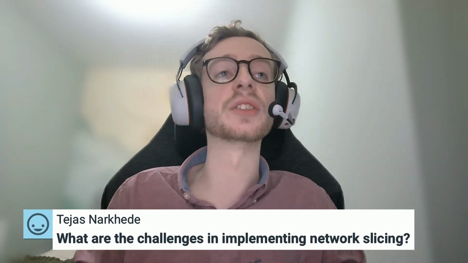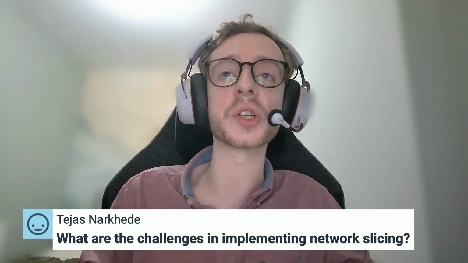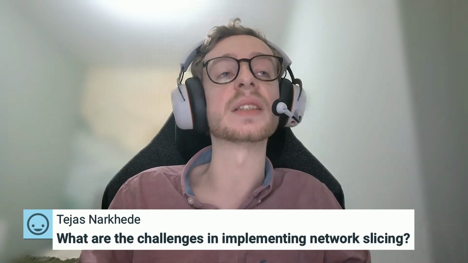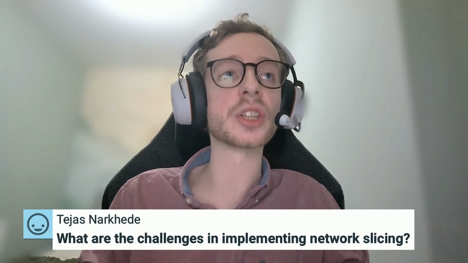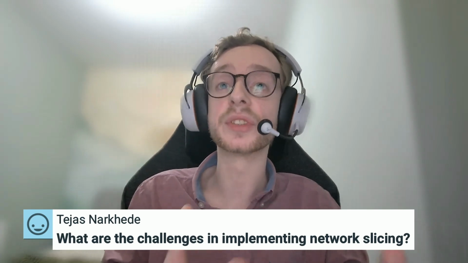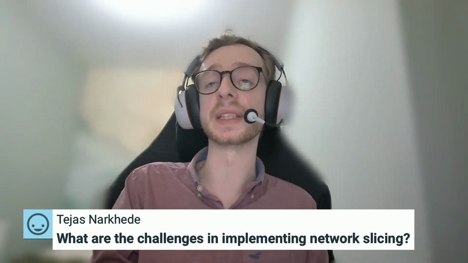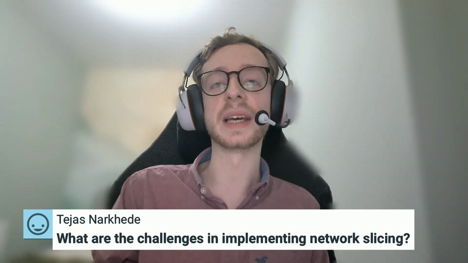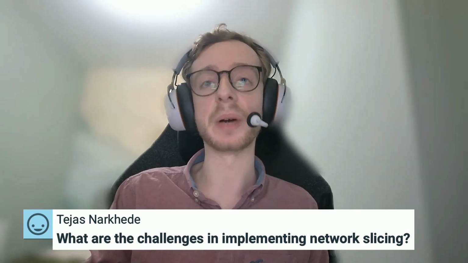What are the challenges of implementing network slicing? So there are a range of different challenges for implementing network slicing. And I think the main one that we see is orchestration between the radio access network, the transport network, and the core network. We need to make sure that the service level agreement which has been put in place between the network slice customer and the network slice provider or the mobile service provider is actually being upheld.